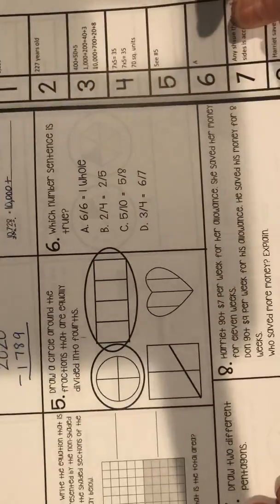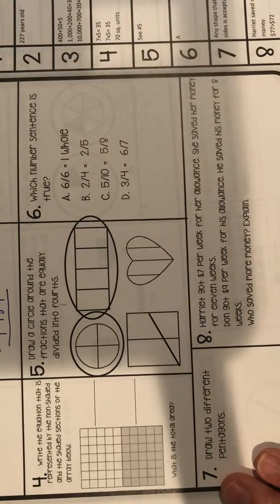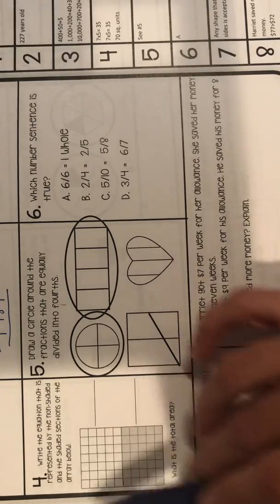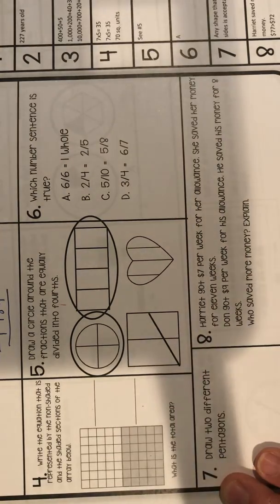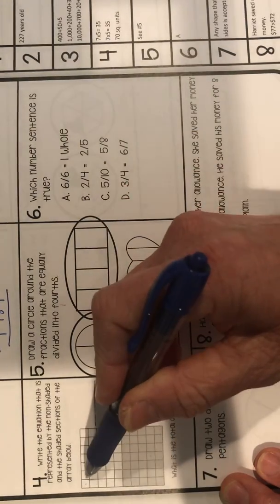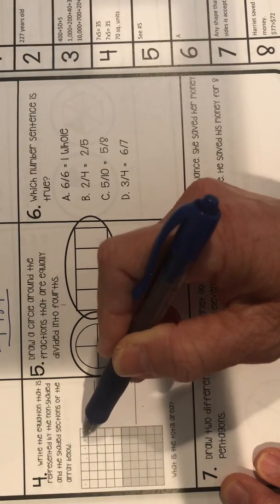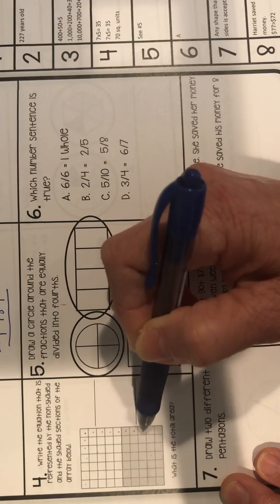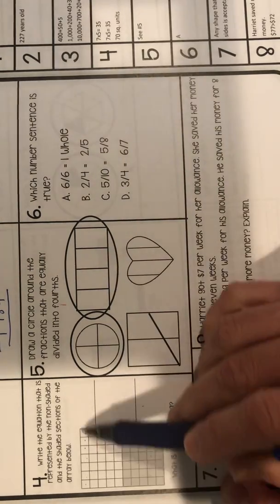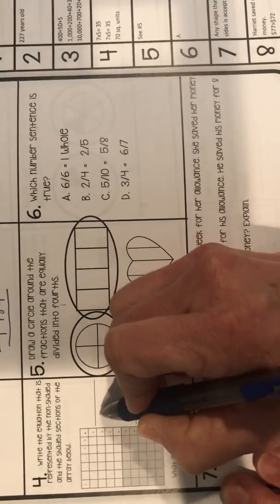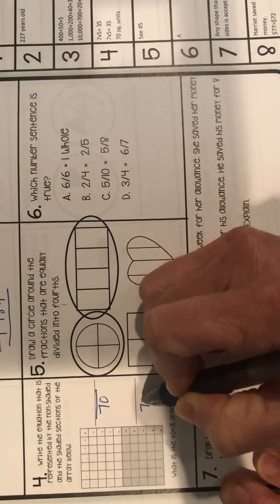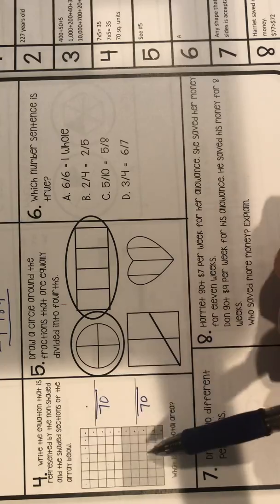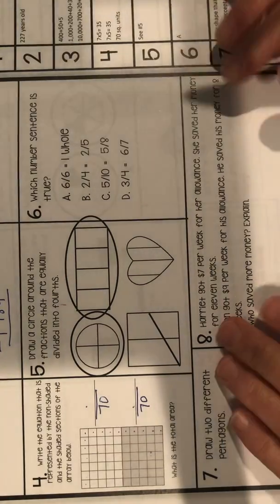Okay, number 4, write the equation that's represented by the non-shaded and the shaded sections. Okay, first we have to count and see how many we have total. That's going to be our denominator for both. So we have 1, 2, 3, 4, 5, 6, 7. 1, 2, 3, 4, 5, 6, 7, 8, 9, 10. So we have 10 rows of 7. So our denominator for both of these will be 70. And then you have to count up how many unshaded you have and how many shaded you have.